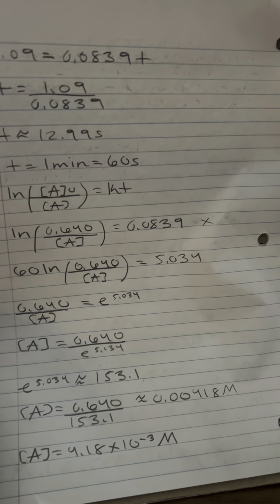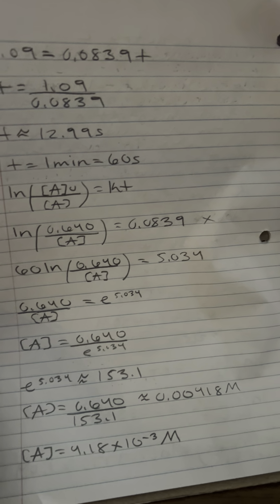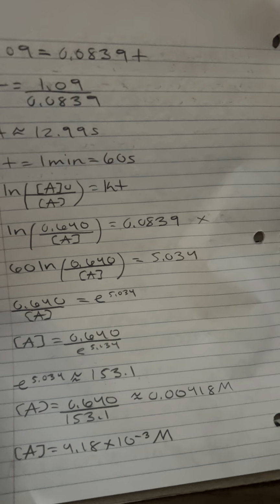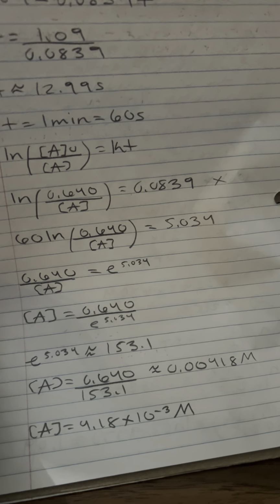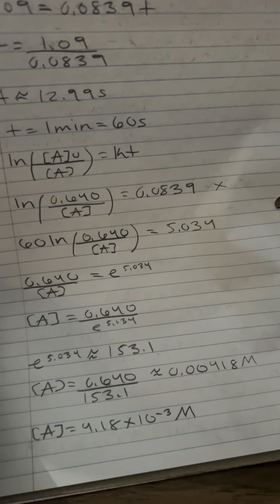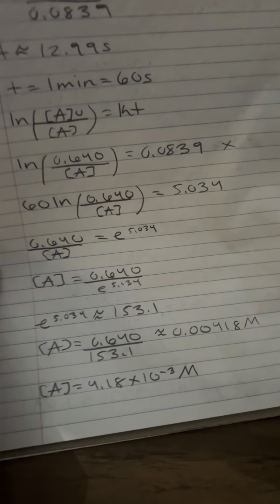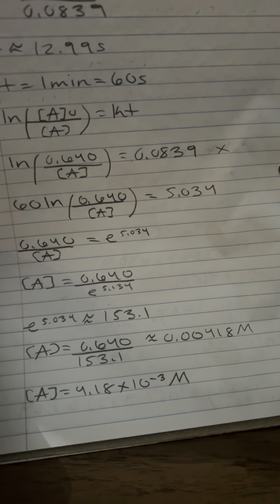A is equal to 0.640 over e^5.034. e^5.034 is about 153.1. So A is equal to 0.640 over 153.1, which is about 0.00418 moles. And the exact answer is A is equal to 4.18 times 10^-3 moles.